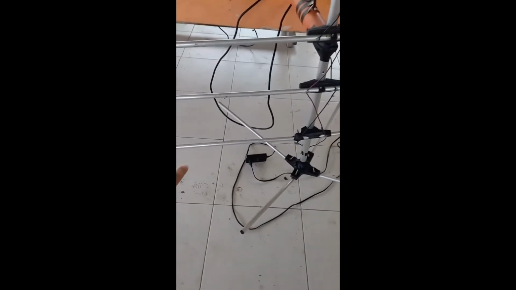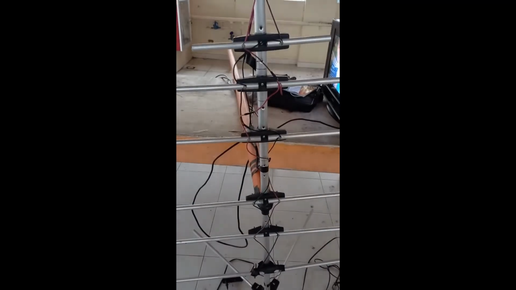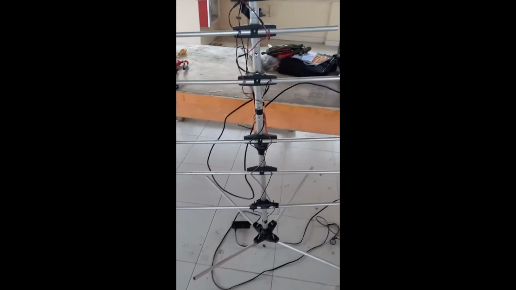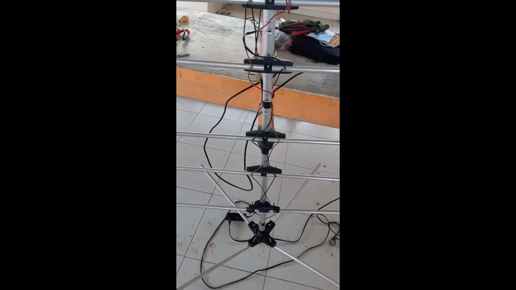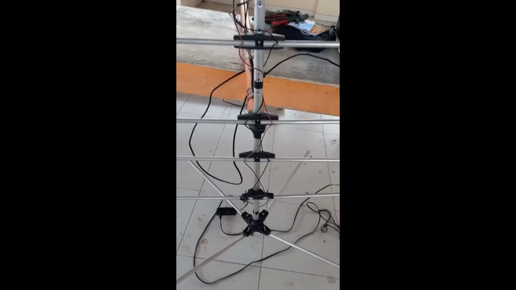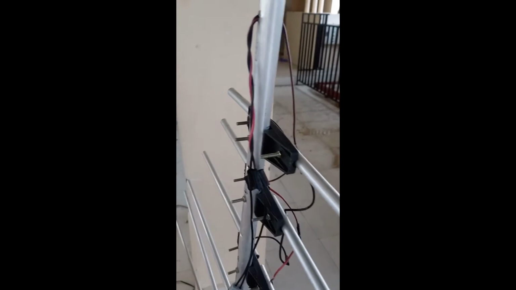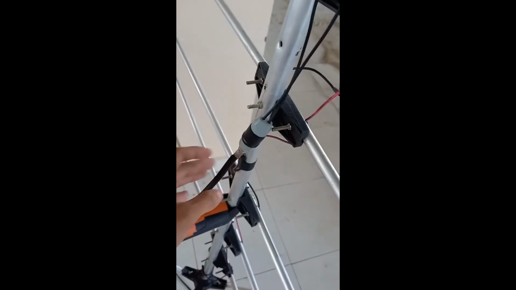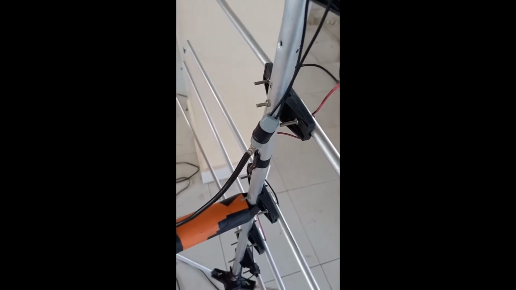This is the driven element, and we have 1, 2, 3, 4, 5 directors. All in all, the driven element and the directors are connected in series, and finally onto the balun that has a ratio of 4:1.